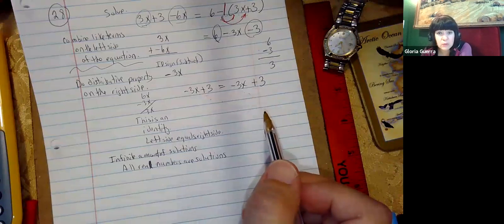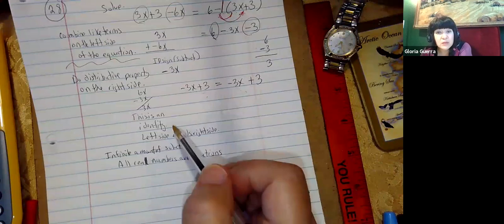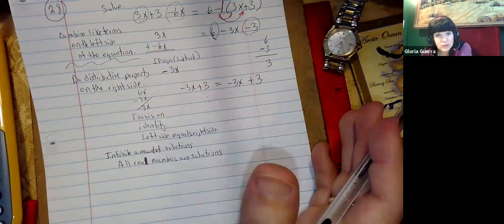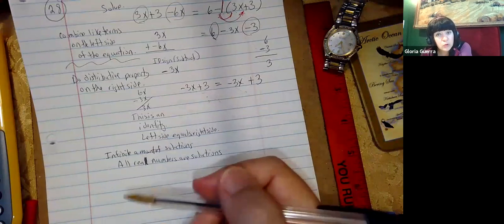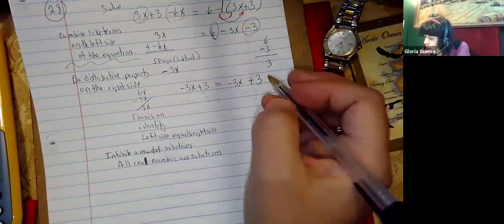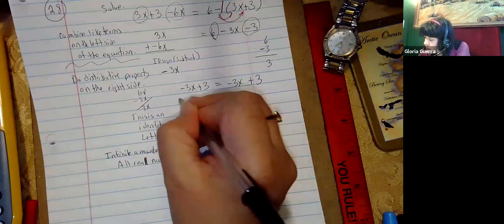Okay. And you see that this is an identity. The left side equals the right side. You can stop right there, make a statement, make your conclusion. If you want to keep going, you can, and if you keep going, then let me show you.